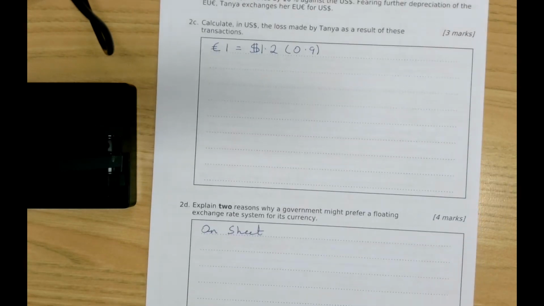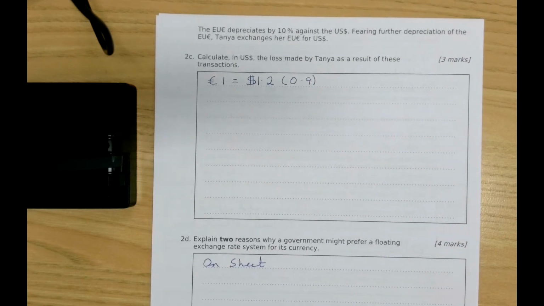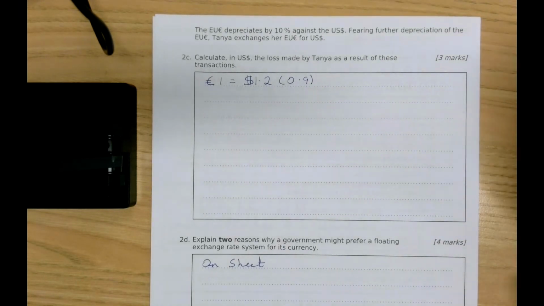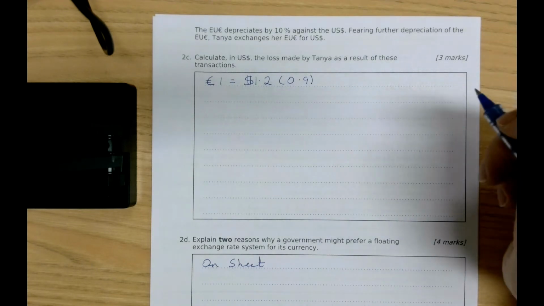Now, this is very interesting because currency speculation is essentially a bit of a gamble. It's an educated guess, but it's a guess nonetheless. The euro depreciates by 10% against the USD. Fearing further depreciation of the euro, Tanya exchanges her euros for dollars. Now, this is very important, and you have to ask why.